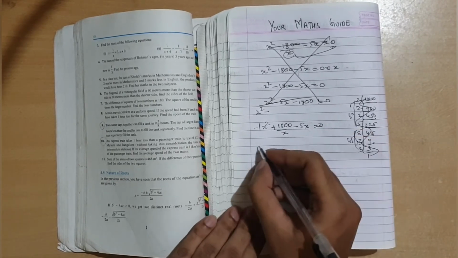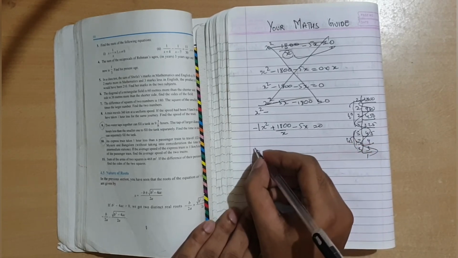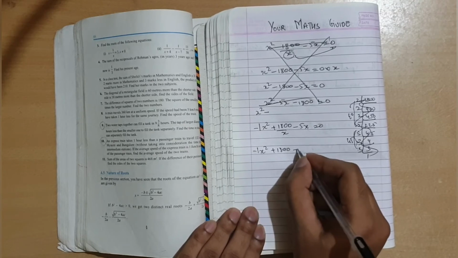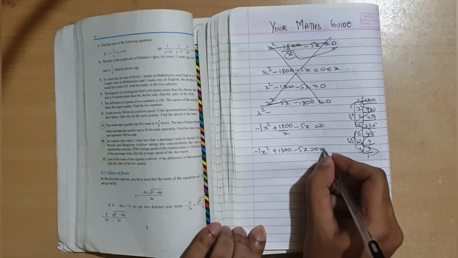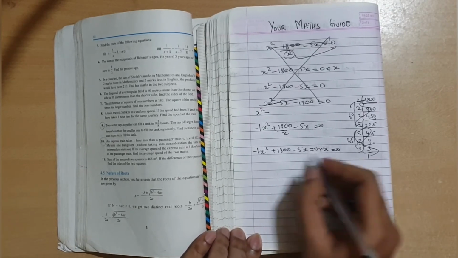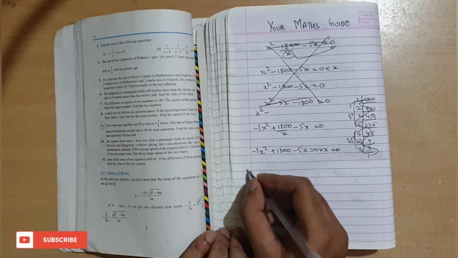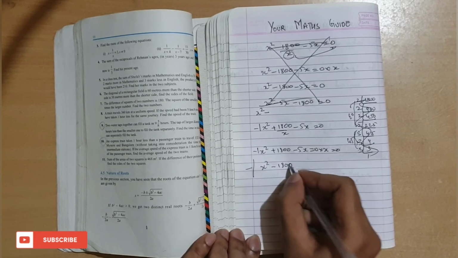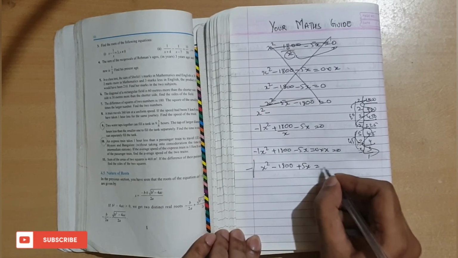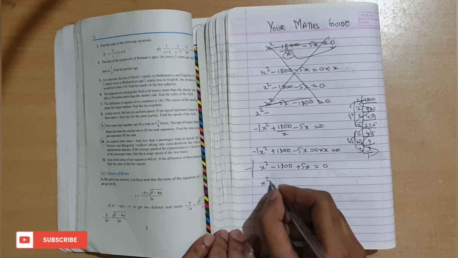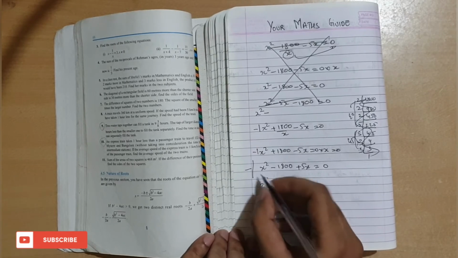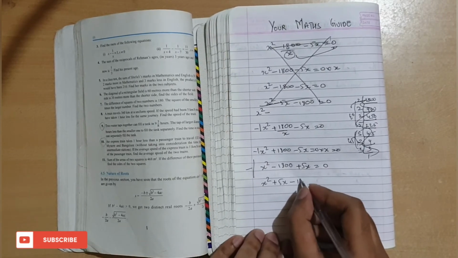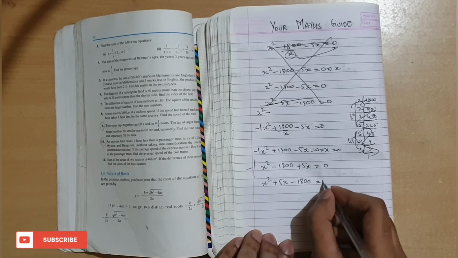Send this x this side, it becomes minus 1x square plus 1800 minus 5x is equal to 0 into x. This will be 0. We should take minus common. So x square minus 1800 plus 5x is equal to 0. So x square plus 5x minus 1800 is equal to 0.